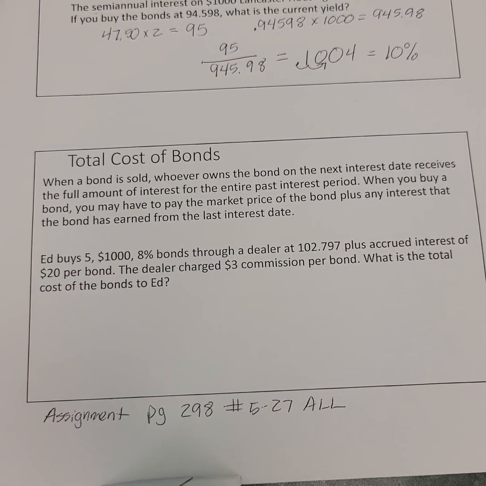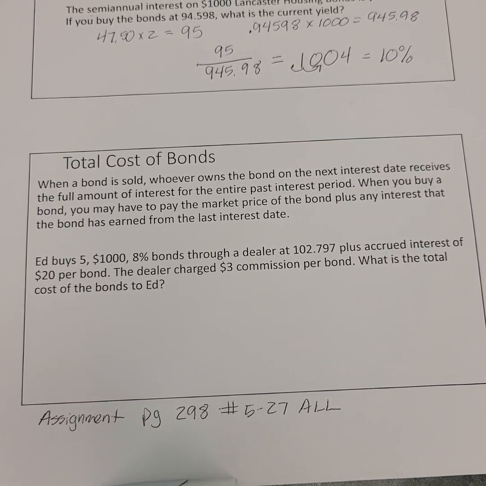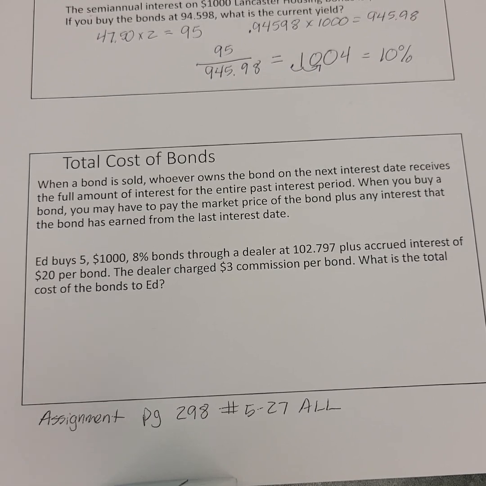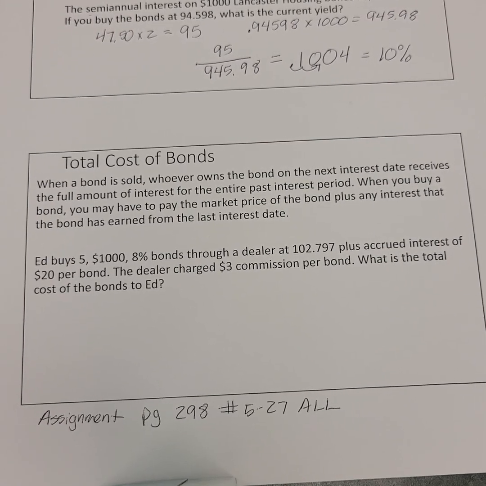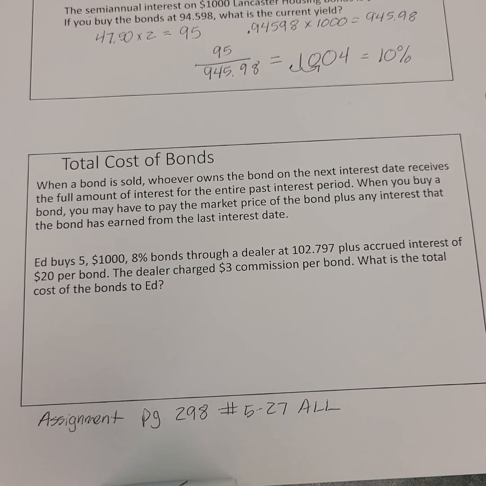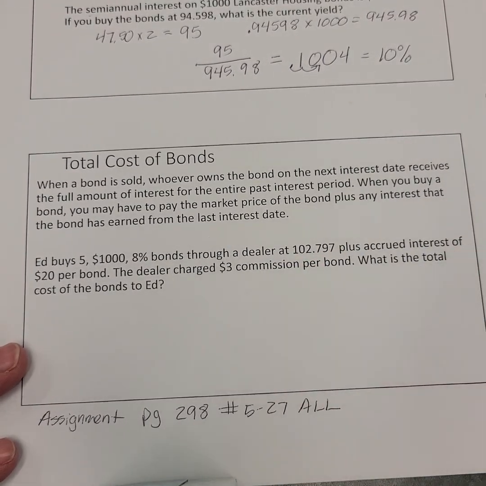So total cost of bonds. When a bond is sold, whoever has the bond, bonds get interest on certain dates. So if they had quarterly interest, they would probably get it like April 1st and July 1st and September 1st, things like that, every quarter.